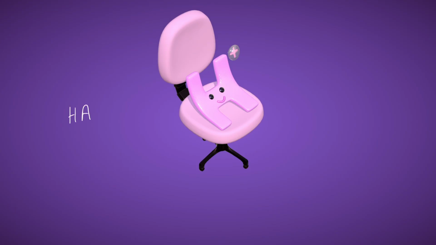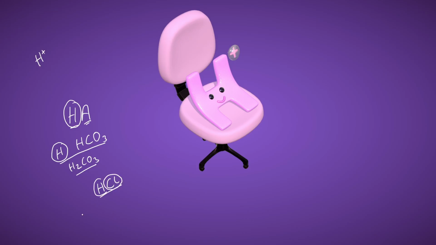This is the general formula, HA. Now H is the common component, Mr. H, which is a proton, H positive, and A is the chair. It could be anything. For example, if we have HCO3, then what we call is H2CO3, carbonic acid. So this is an acid. For example, in HCl, the Cl part is the chair and the H part is of course H. It is consistent across the acids. All acids must have at least one H.